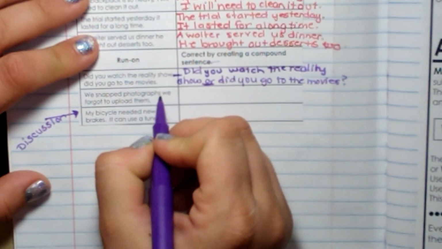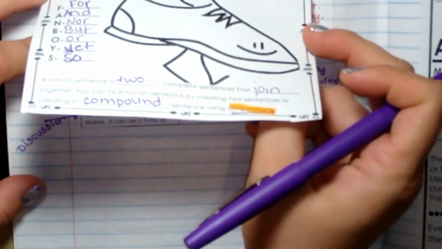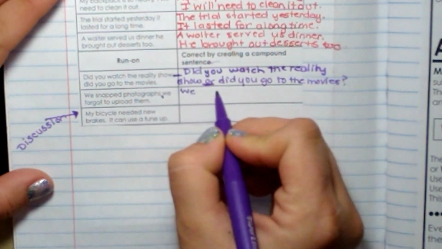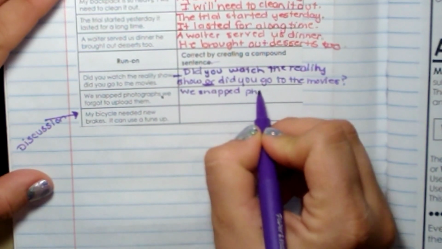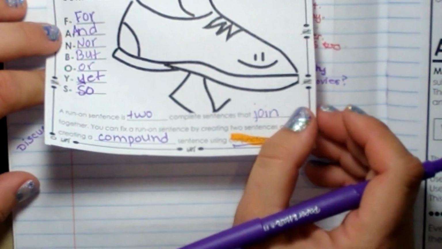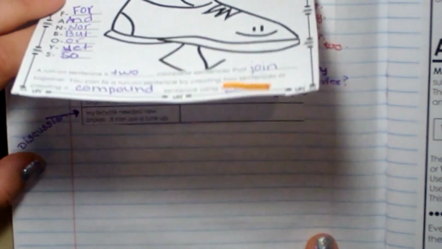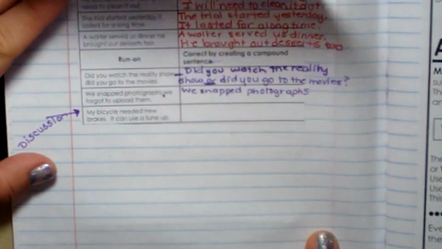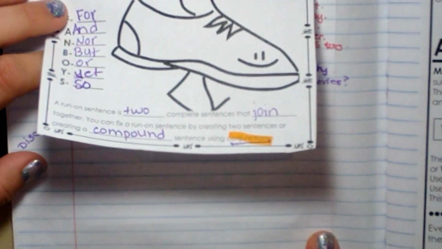I think this is where I'm going to put a conjunction, after photographs. We snap photographs for we forgot to upload them. That doesn't make sense. We snapped photographs and we forgot to upload them. Okay, that makes sense. We snap photographs, nor we forgot to upload them. Nor means we didn't do either. That doesn't make sense. We snap photographs, but we forgot to upload them. That makes sense. So I have and, but.